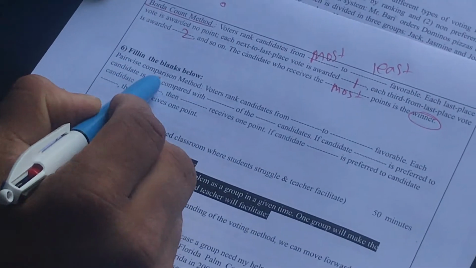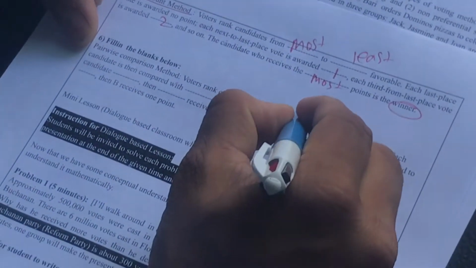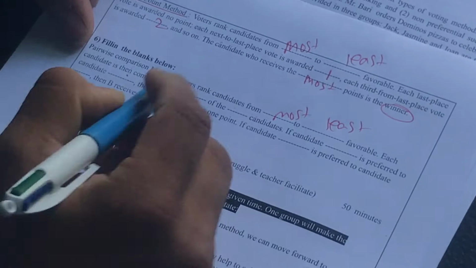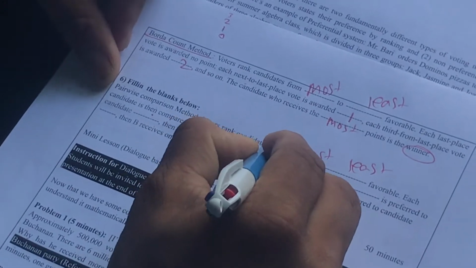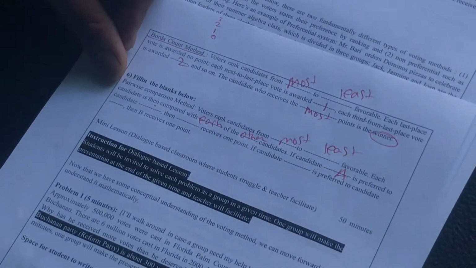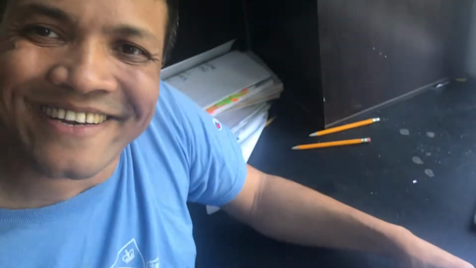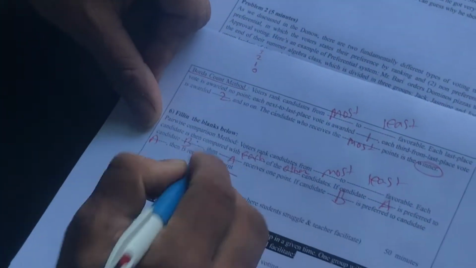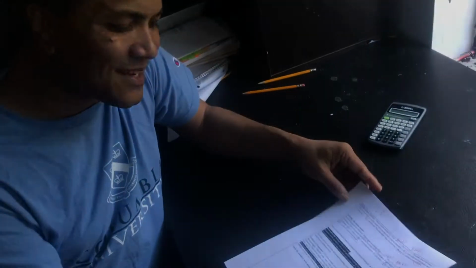Final one, pairwise comparison. In pairwise comparison, voters rank candidates from most to least favorable. Each candidate is then compared with each other. For example, if candidate A is preferred to candidate B, then A receives 1 point. If B is preferred to candidate A, then of course B receives the point.